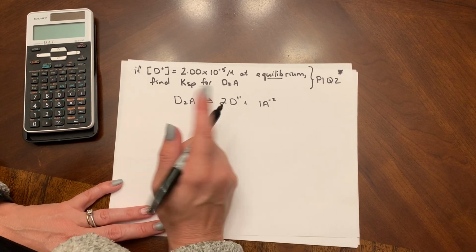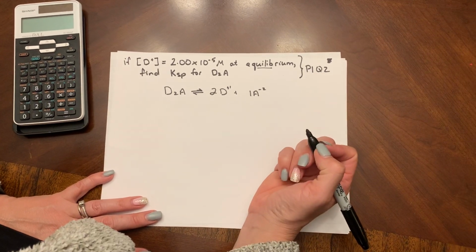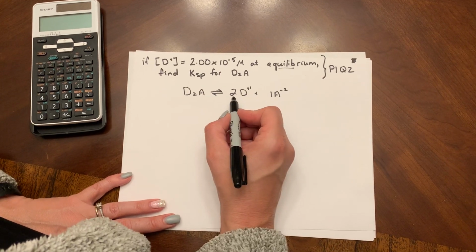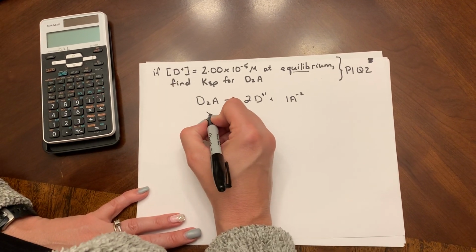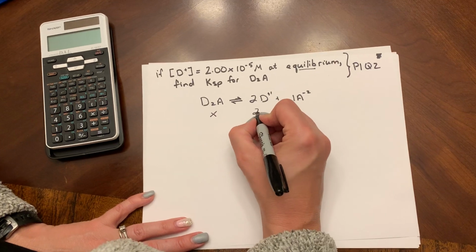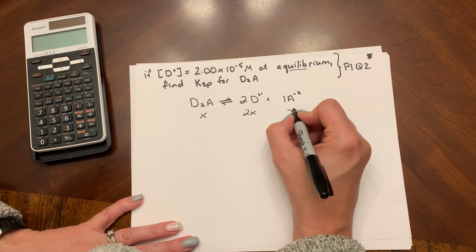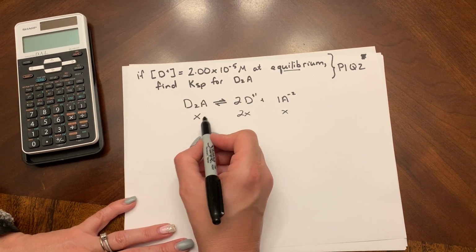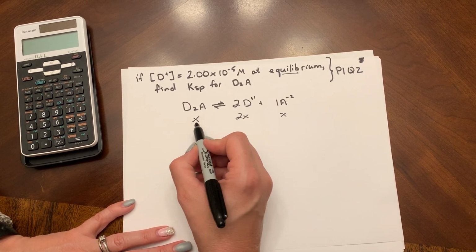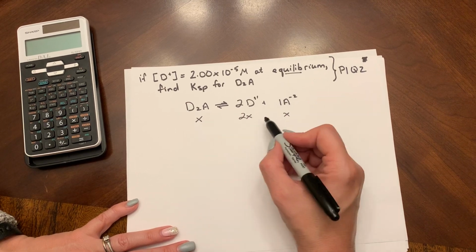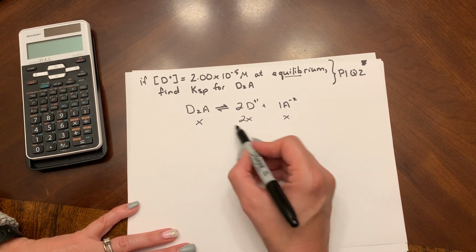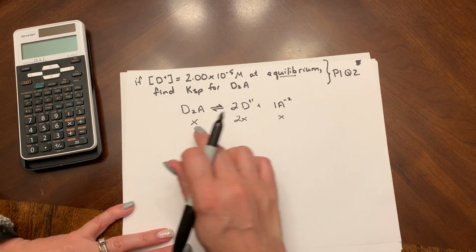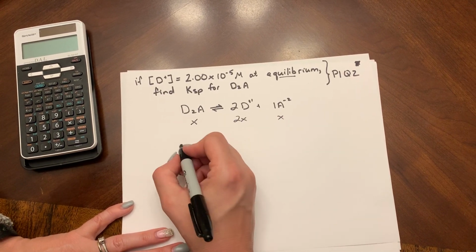Step 2 is always my molar ratio. The molar ratio just has us look at the balancing. So we know that every time one of these breaks down, I'll get 2 D's and 1 A. So if X amount were to break down, I would get 2X amount of D and X amount of A. X on the reactant side of the equilibrium tells us the solubility, the amount that will decompose into ions. X's on the product side of our two-way arrows talk about the concentration of that ion at equilibrium. I'm going to leave just a little bit of space here.